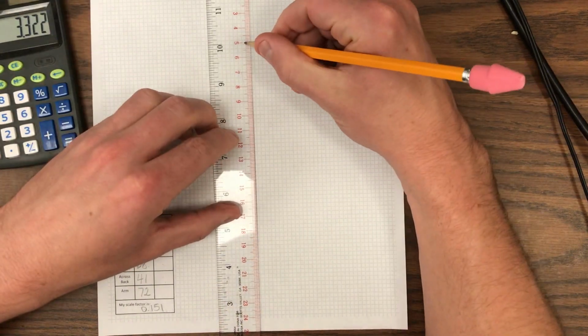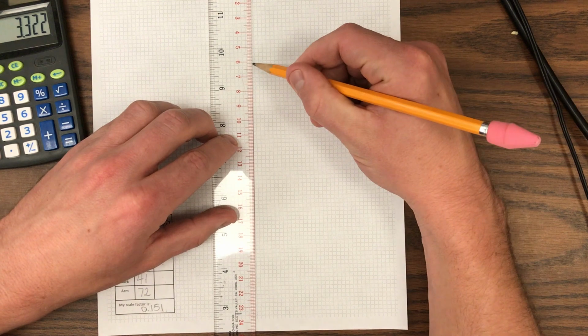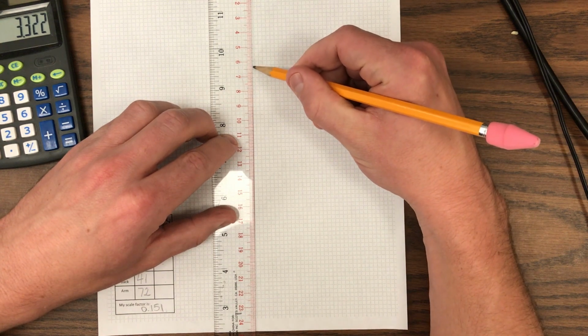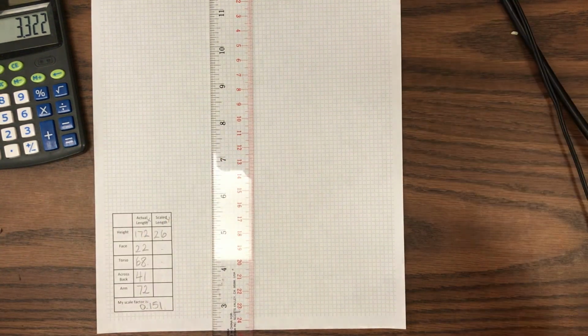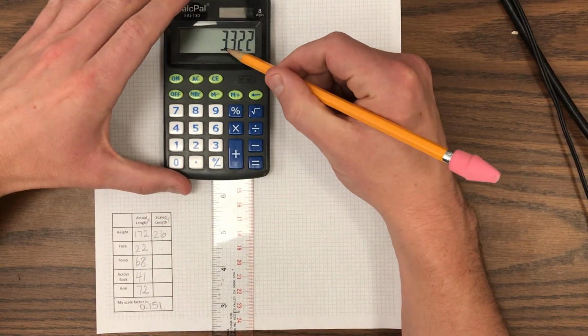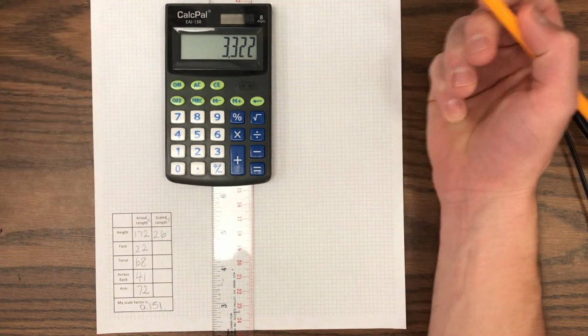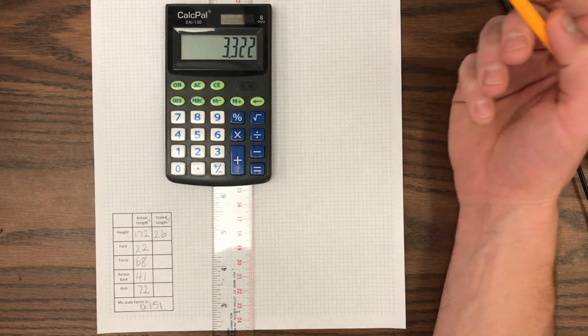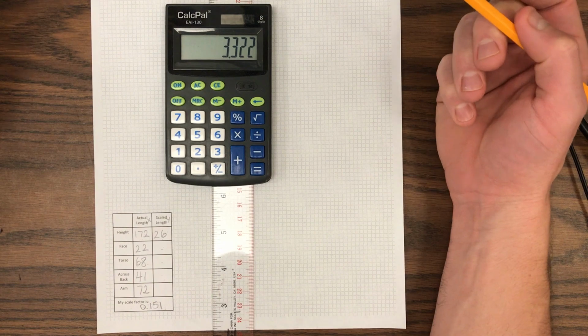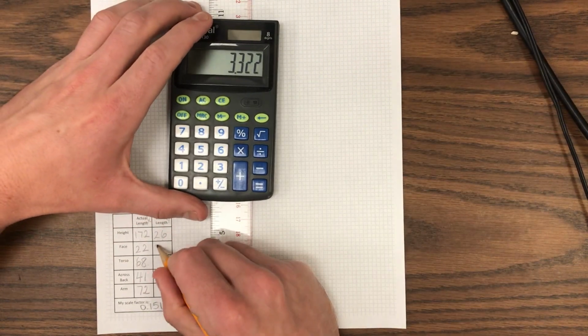With the metric side of the ruler, obviously each whole number is a centimeter, and then each little line between is a decimal point. So like this would be 6.1, 6.2, 6.3. It's really hard to measure past one decimal point. I know I can find 3.3 centimeters on a ruler, but I couldn't find 3.32. That's so precise. That's beyond my capabilities as a human with this tool. So I'm just going to write 3.3.